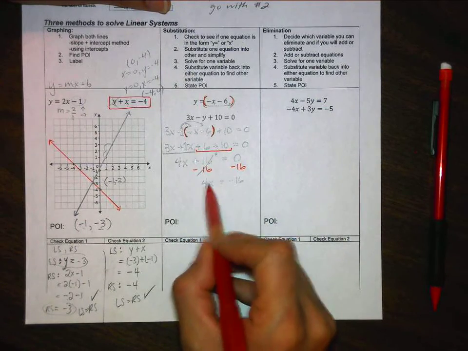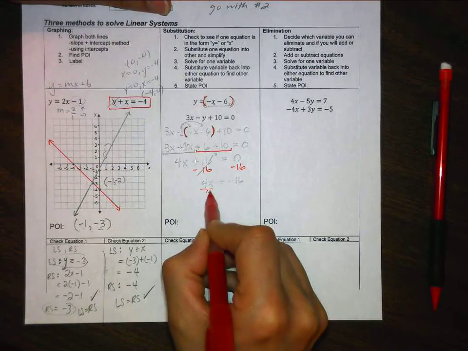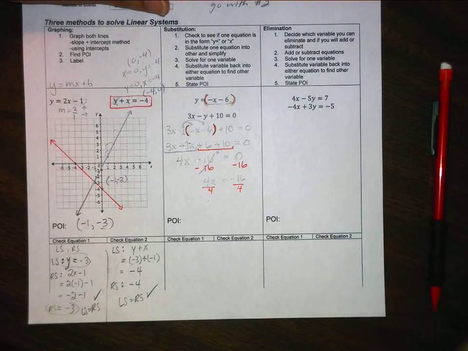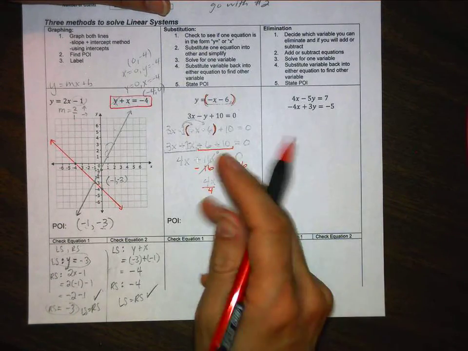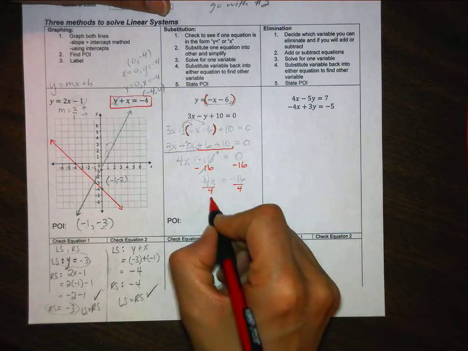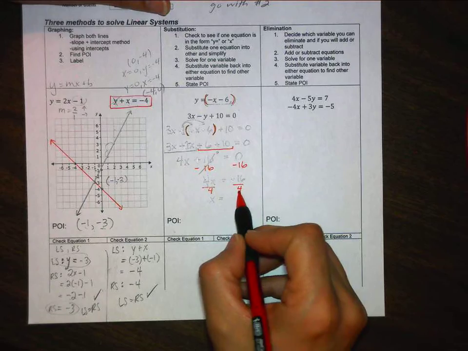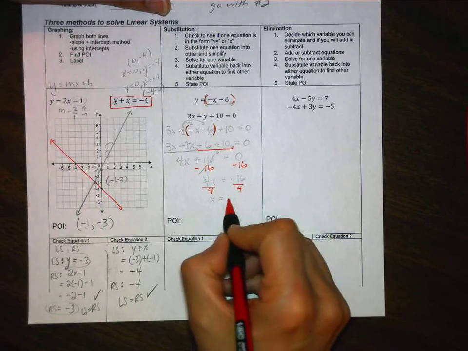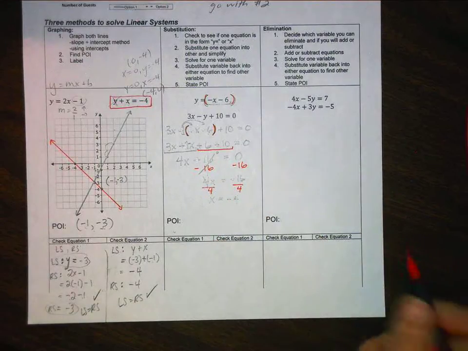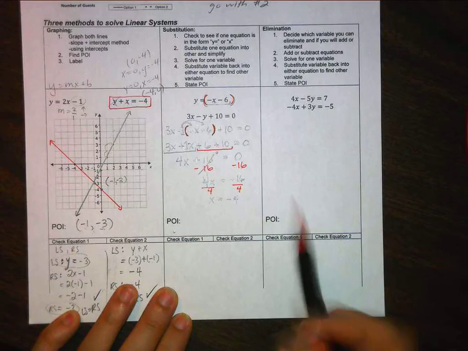Now, I don't want to get rid of this whole term. I only want to get rid of the 4 in front. So I divide by 4 because the 4 is multiplying. And I do that on both sides. I need to do this to keep it balanced. So 4 divided by 4 is 1, not 0. And negative 16 divided by 4, that's going to end up being a negative value. And 16 divided by 4 is 4. So that's only part of my point. That's the x part of the point.